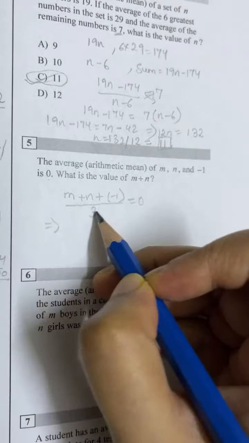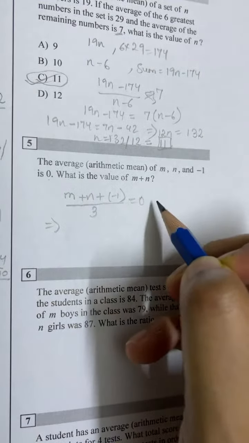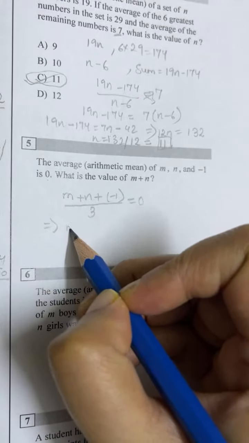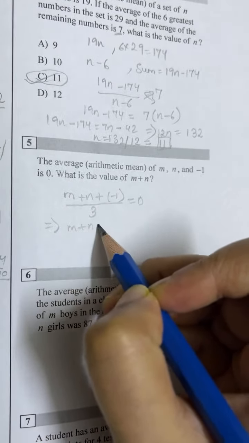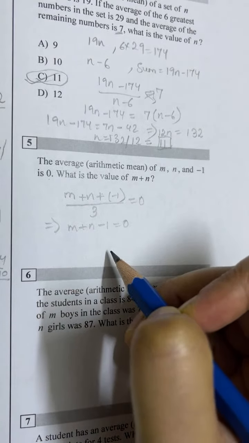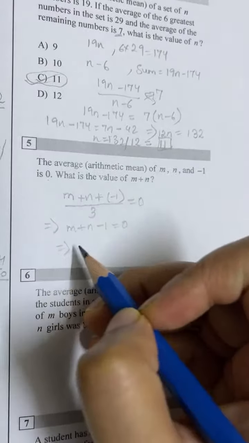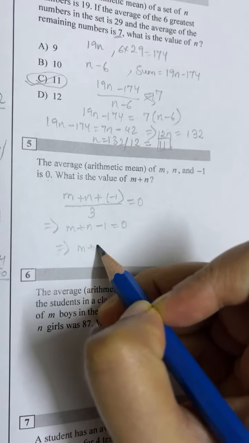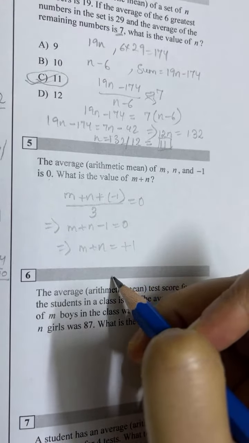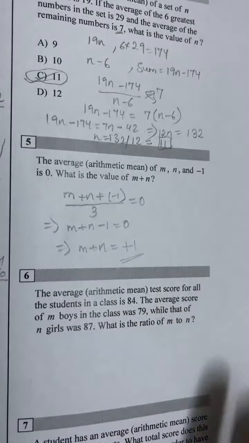Now let me cross multiply. When I cross multiply, 3 times 0 is 0, or multiply both sides by 3. Anything multiplied by 0 is 0. So 3 gets eliminated from your m plus n minus 1. Plus into minus will give me minus, equals 0. So I've simply and straightforwardly got the answer. m plus n equals, send it to the other side, plus 1. That's your answer.